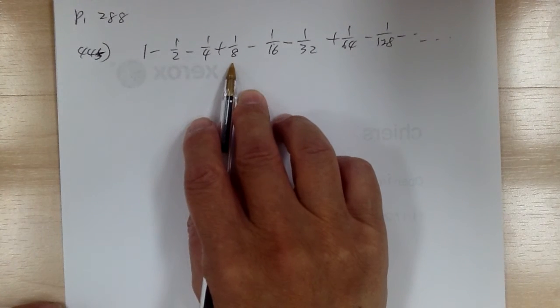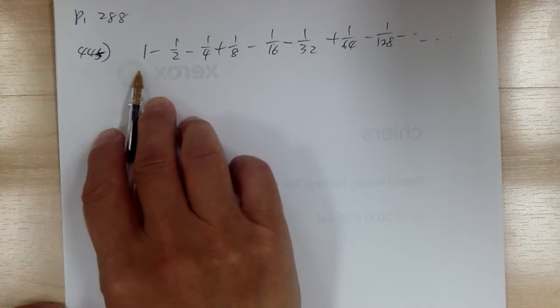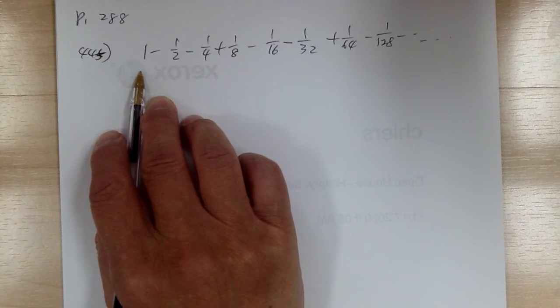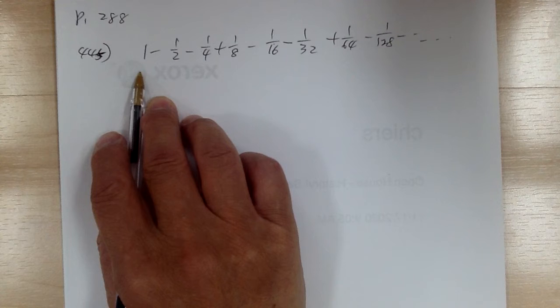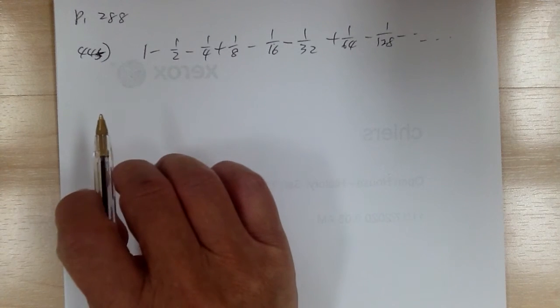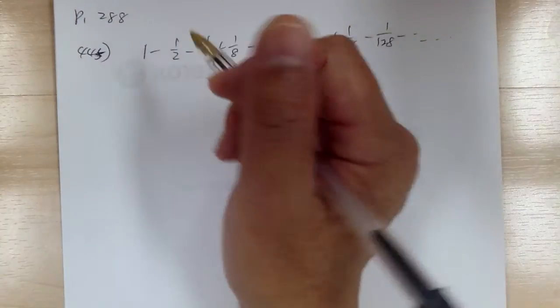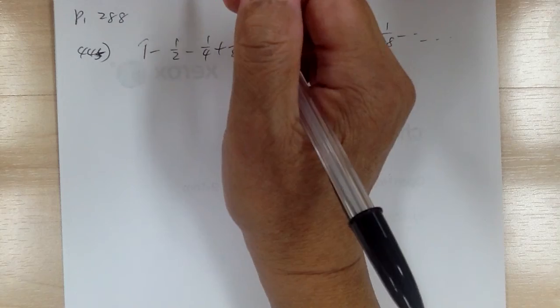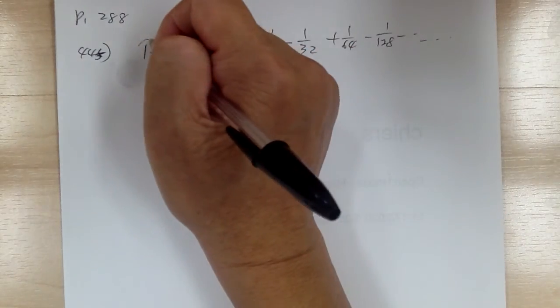But there's some plus. So what we're going to do is we're going to separate this into different series. Okay. So the first series, okay, I'm going to use the positive.